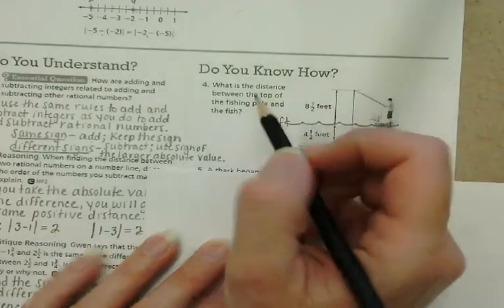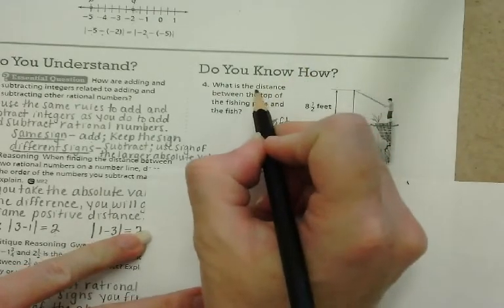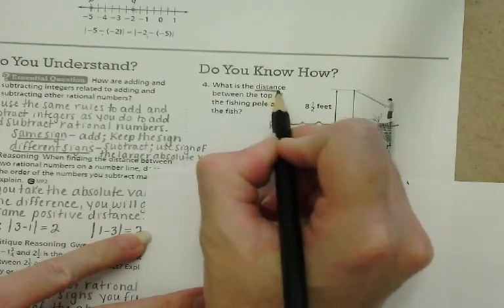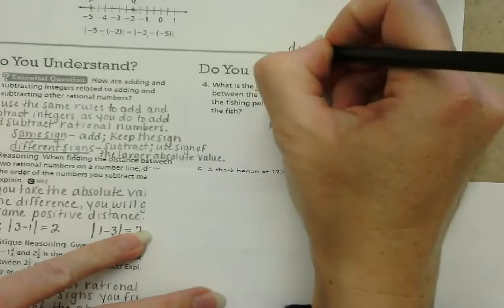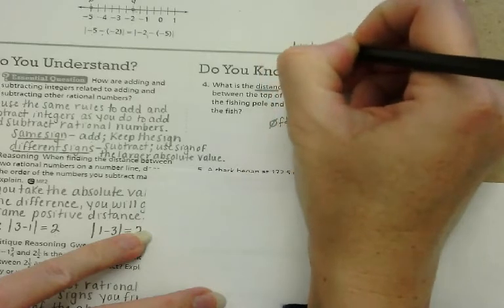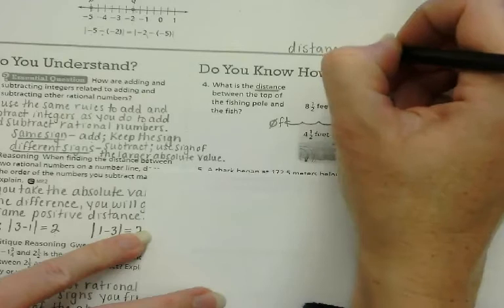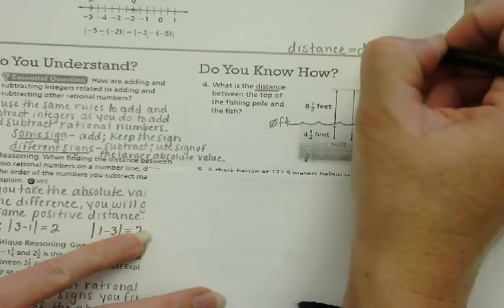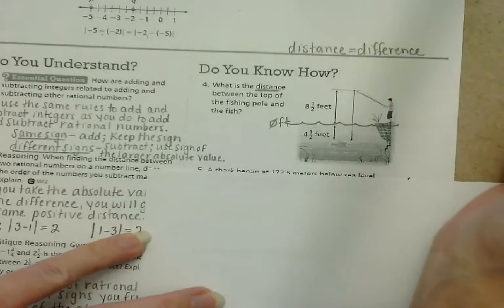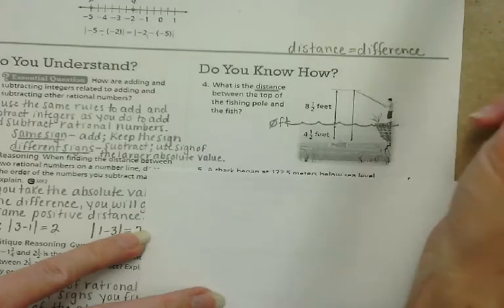Okay, and to understand this problem, we're going to really focus on this word here, distance. And the word distance sort of rhymes with difference. I mean, they're really close. I wouldn't call them exactly rhyming words like pie and sky, but they are very, very close in how they sound.